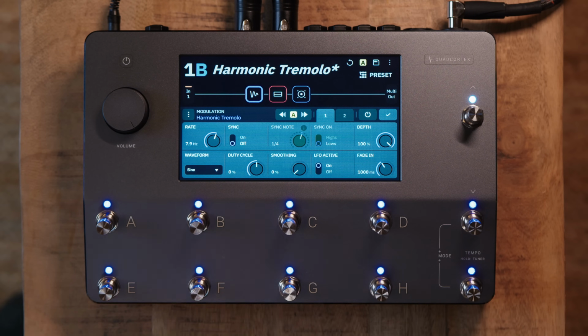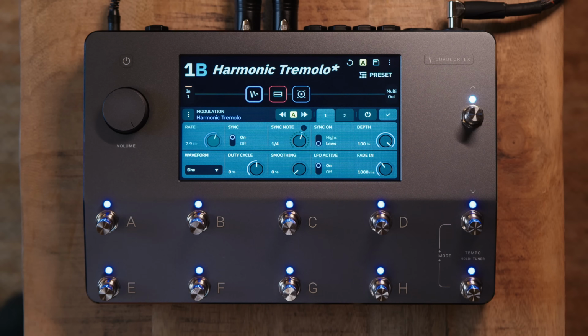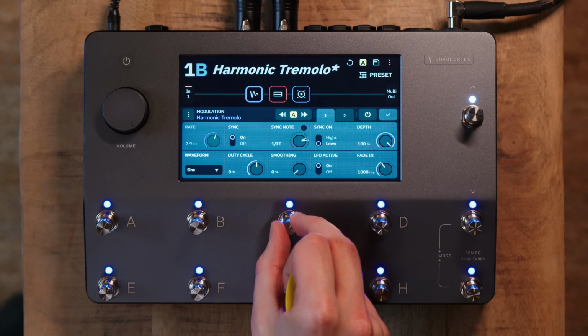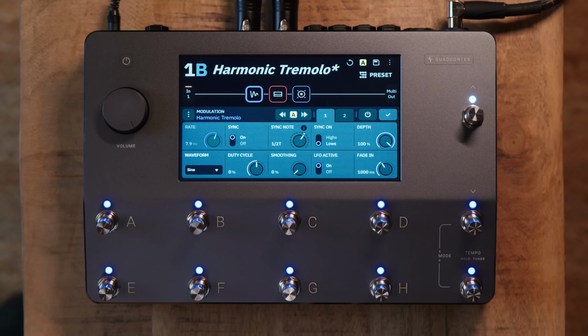Next to this, we have a sync toggle switch. As I engage the sync function, you'll see that the rate is now grayed out. This is because the rate of the modulation is set to the tempo of Quad Cortex. Next to the sync toggle switch, you'll see that we have a sync note subdivision parameter, and this is going to change the modulation rate in relation to the tempo. Currently, we're set to a half note triplet, and here's how that sounds.